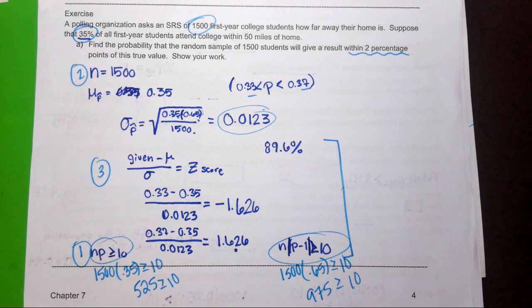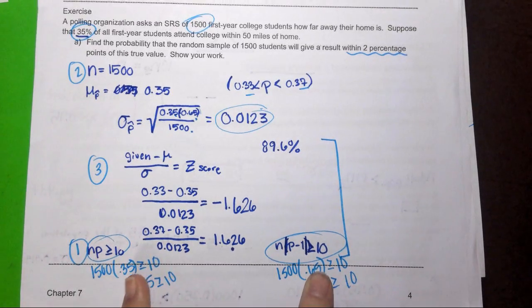Okay, so we were talking about p-hat, our sample proportion, and hopefully p-hat is telling us the truth about our population. When we make a sampling distribution, we want p-hat to be normal, hence why we're checking these conditions.